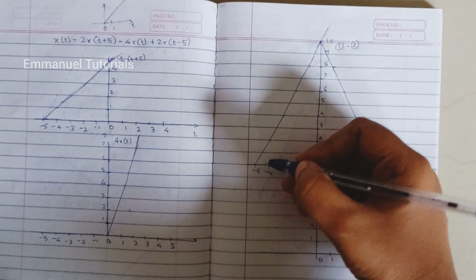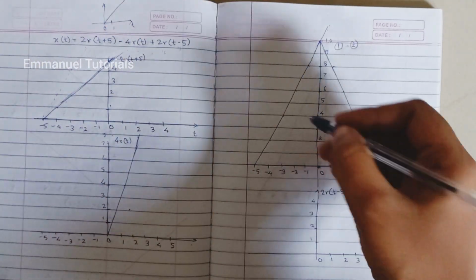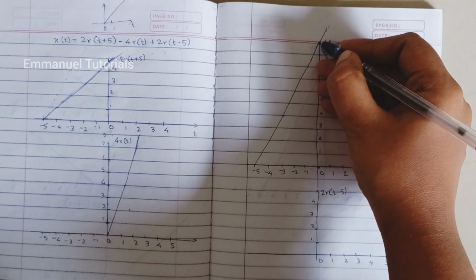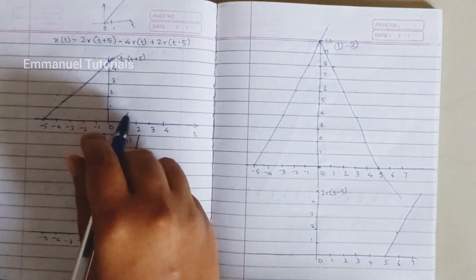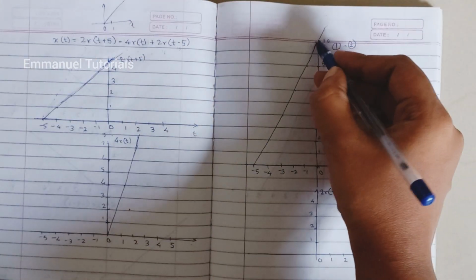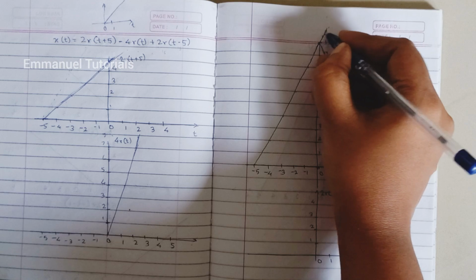So from minus 5 to 0, our amplitude is going to be 2t. That is what I have drawn here. So at 0, our amplitude is going to be 10 because this will be 5 into 2 which is 10. So it is 10 over here. This part will not be there.